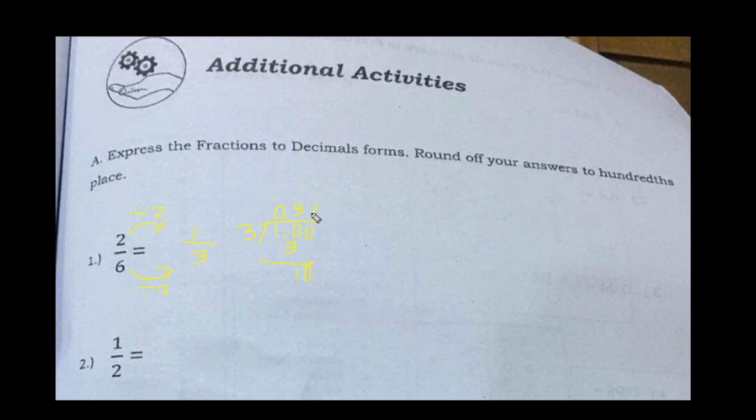This will be 3 again. This is 9, 1, 0, 3 again, and then 9, 1. So since it's only hundredths place, we'll just focus on 2 decimal places. Therefore, the answer here is just 0.33.